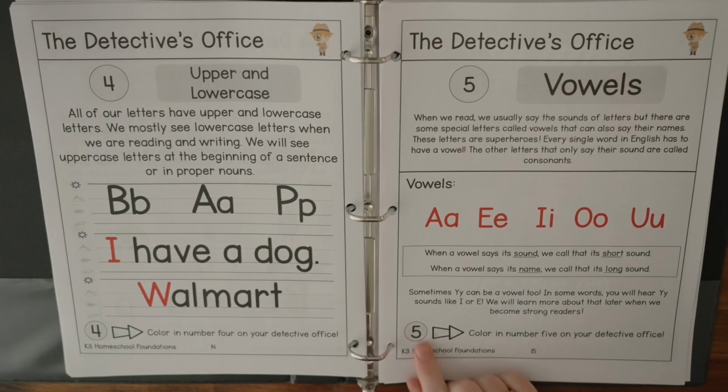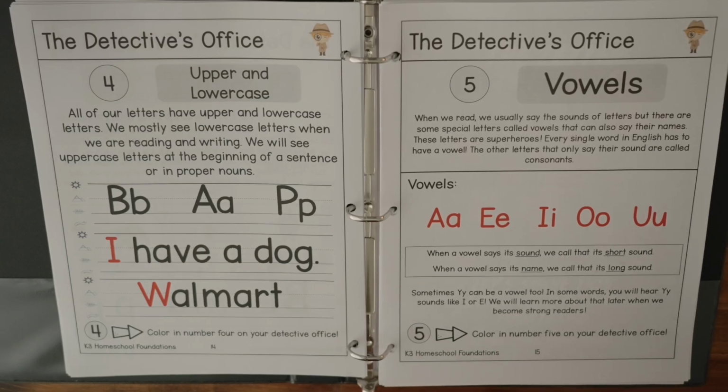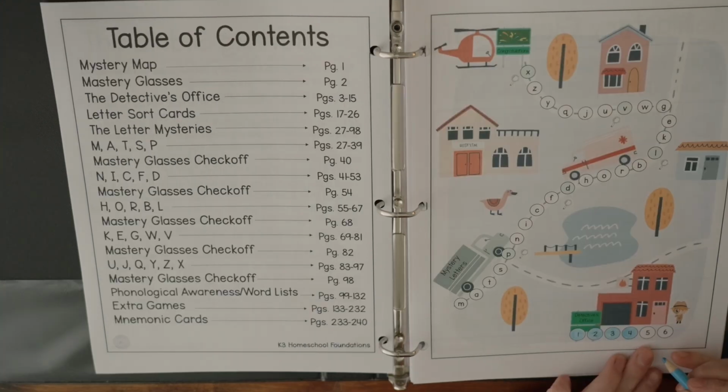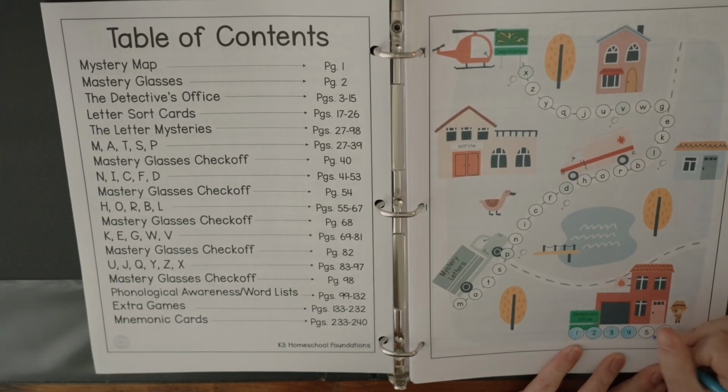What? It says color in the number 5 on your detective's office. Almost done with our detective's office lessons. Coloring in number 5.